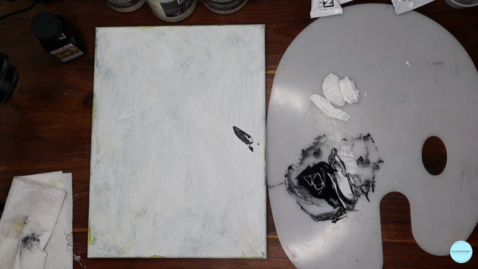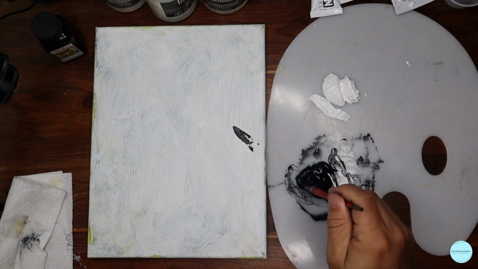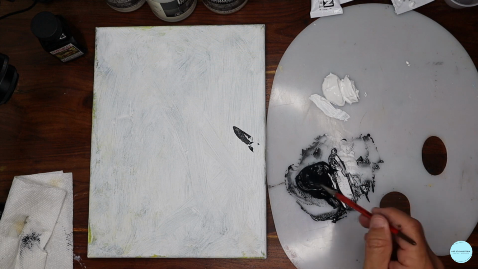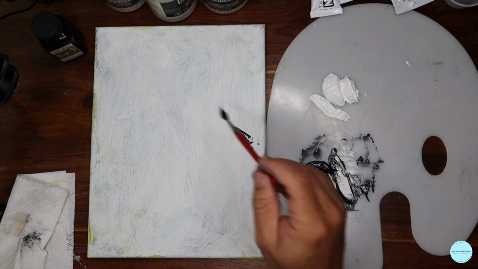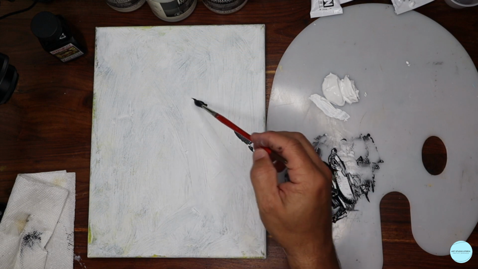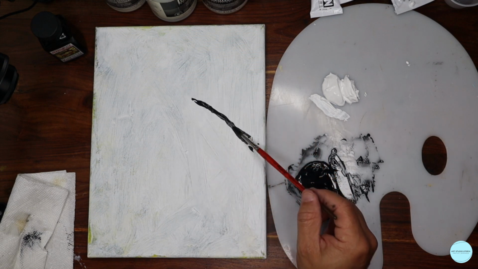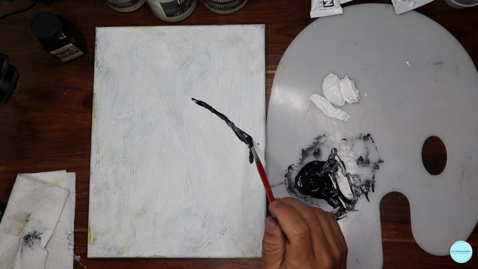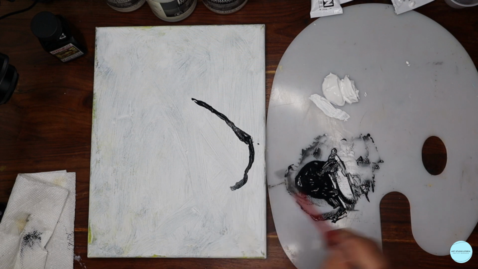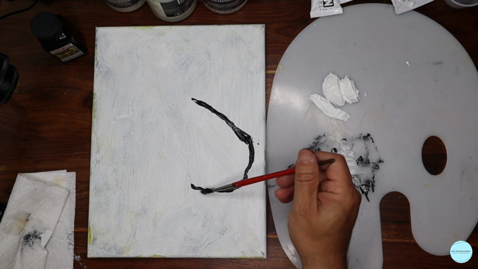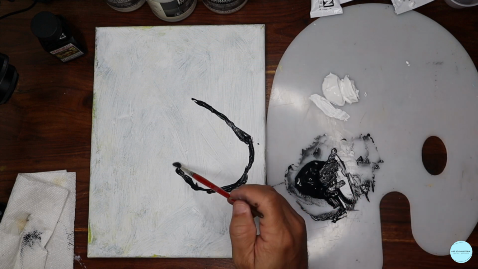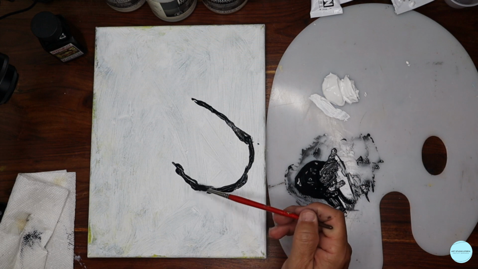And I'm going to want to see, as I look for that unconscious sort of state of mental process here, I'm looking for that organic script-like shape. Very, very intuitive.